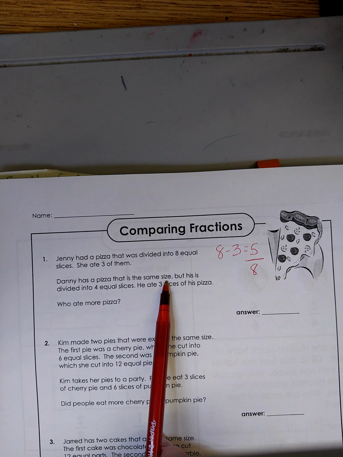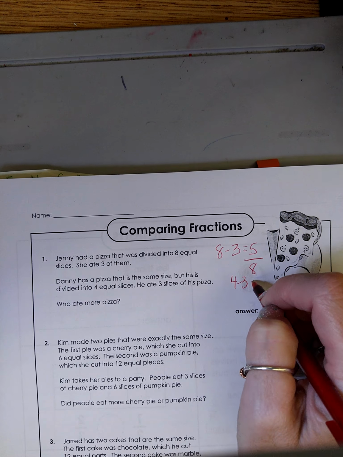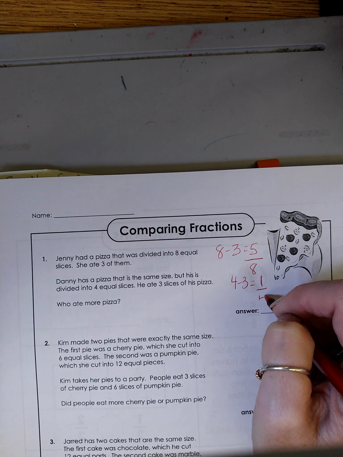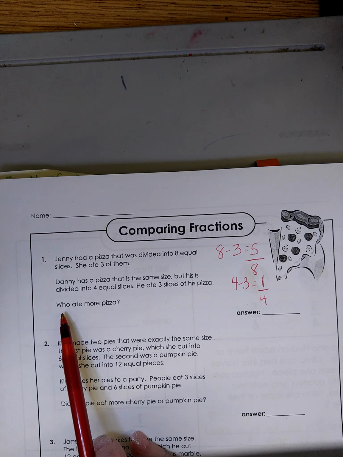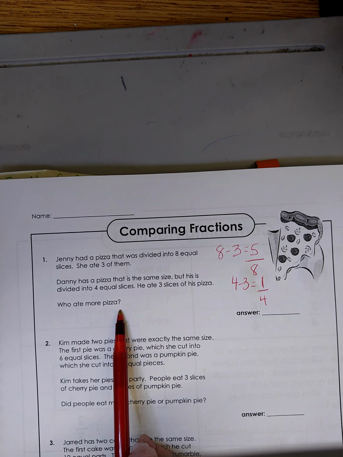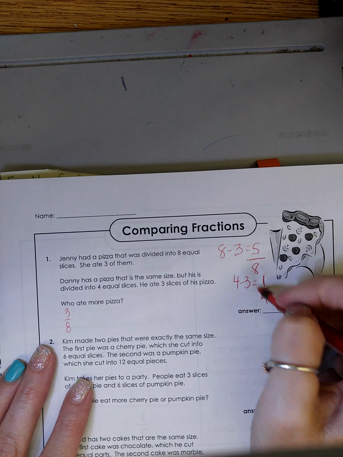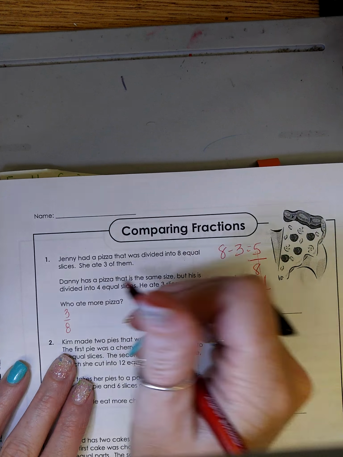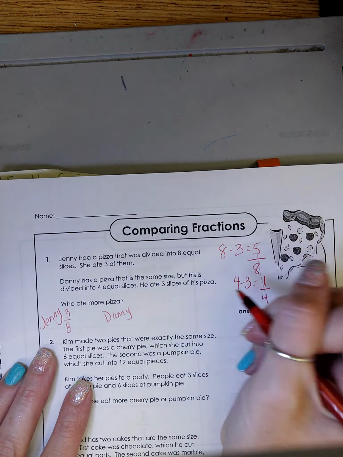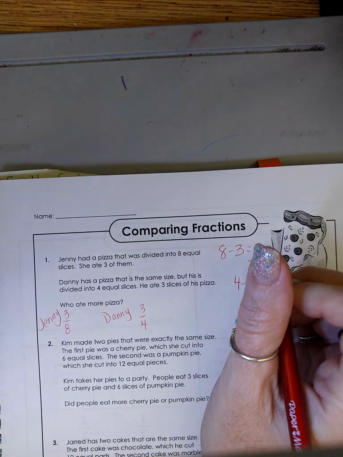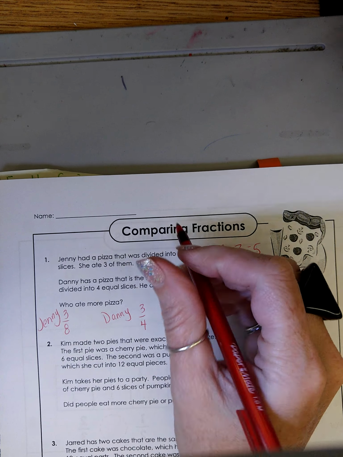Danny has a pizza the same size, but his is divided into 4 equal pieces, and he ate 3. 4 minus 3 is 1, and it's 4. That's what's left over. He ate 3 slices of the pizza. Who ate more? So I have 3/8 is what she ate. This is what was left over. 3/8 is what Jenny ate. And Danny ate 3/4. Who ate more?